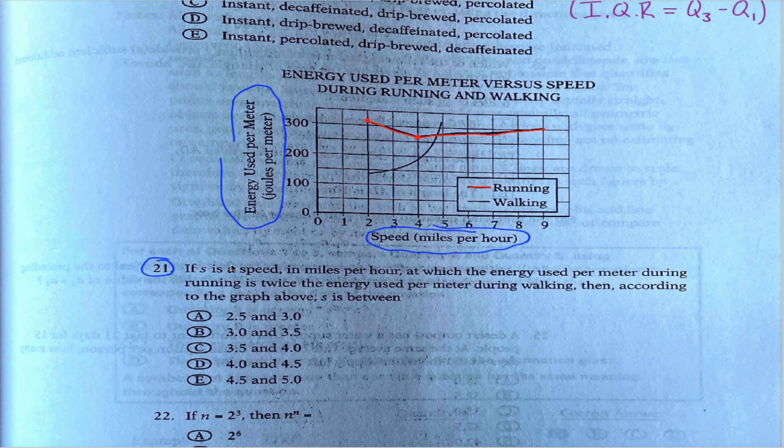So anyways, finally getting to the problem. S is a speed in miles per hour, so we're talking about the x-axis here, at which the energy used per meter during running, so the height, the y-coordinate of the red line, is twice the energy used per meter during walking, so the y-coordinate of the black line. Then according to the graph, S is between. So at what speed is the red graph twice as high as the black graph?